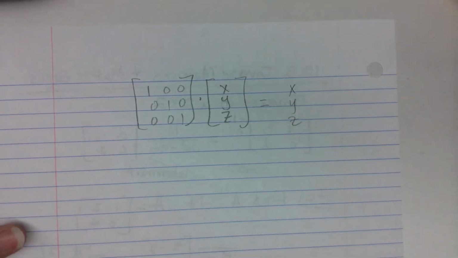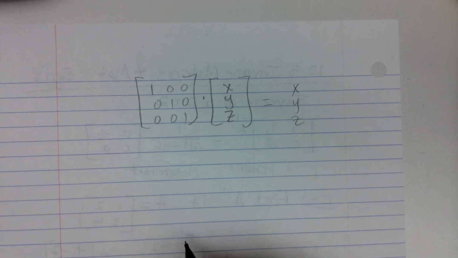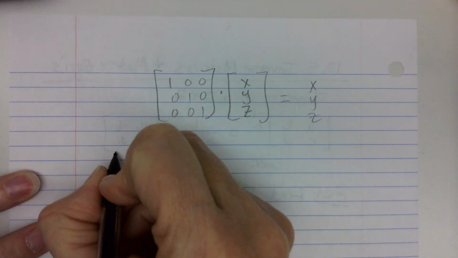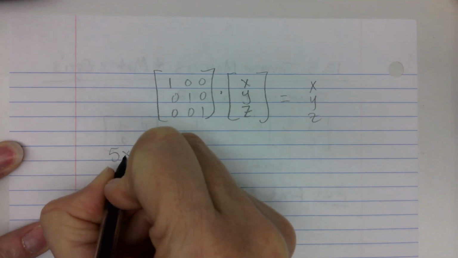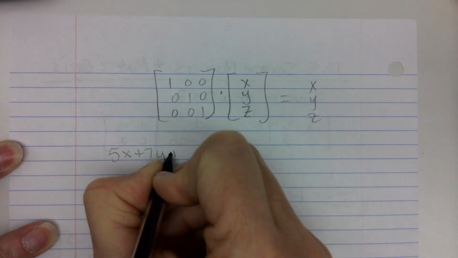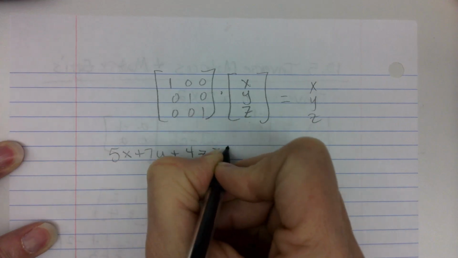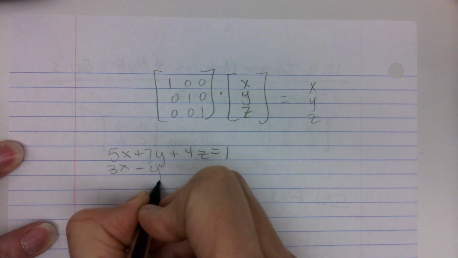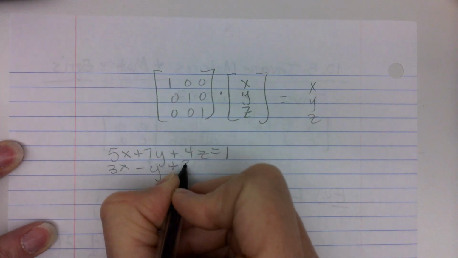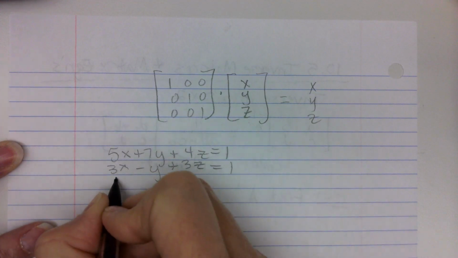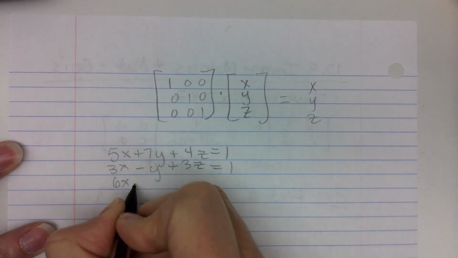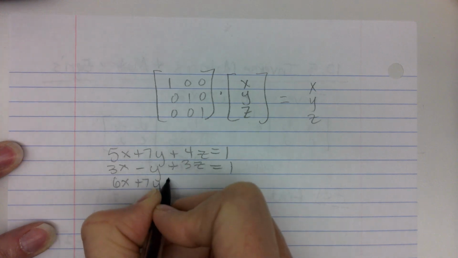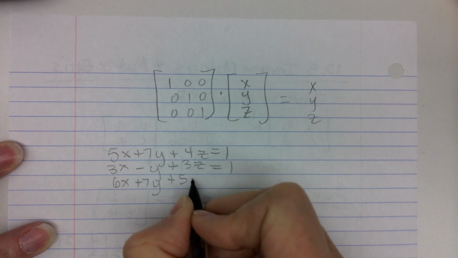So, if I have a system that is 5x plus 7y plus 4z equals 1, 3x minus y plus 3z equals 1, and 6x plus 7y plus 5z equals 1.